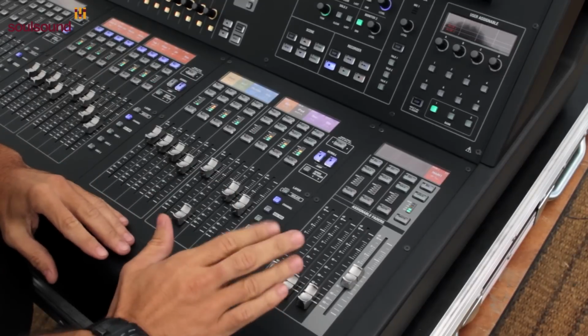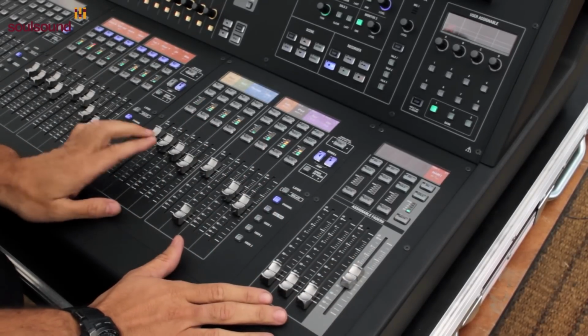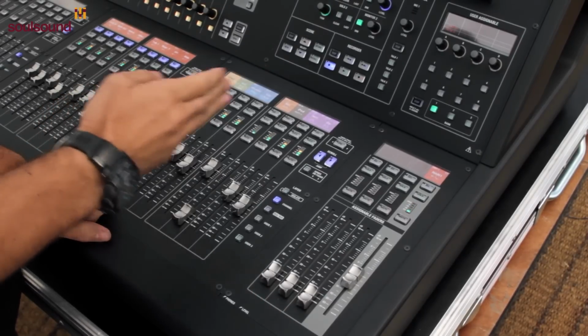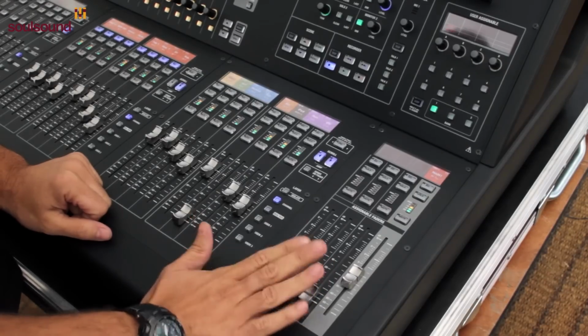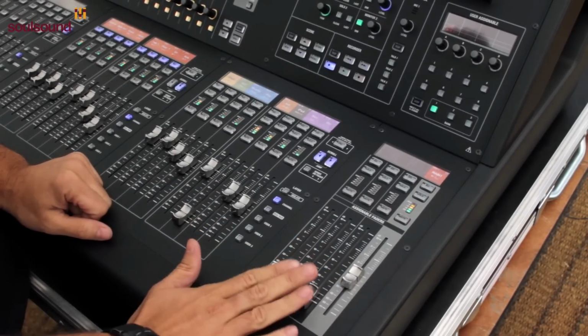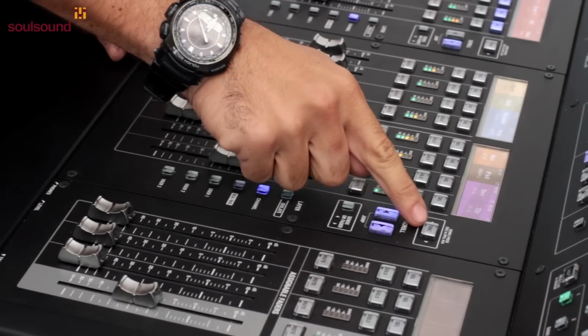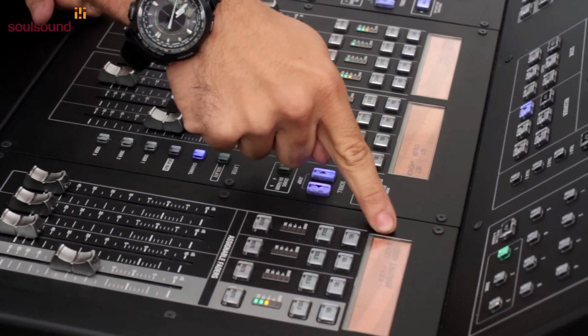So let's do an example. Imagine that in this situation today, the guitar is very important to me. This is the guitar. So I want to place the guitar on one of these 4 faders to always have it on my right hand. Okay, I need to have quick access to the guitar, so I need to place the guitar on one of these 4. So for that, I press the function button, and then the first option is assign fader.